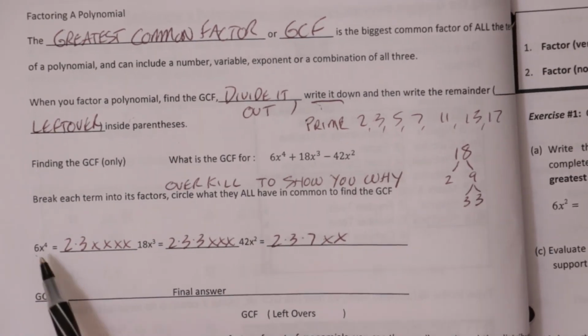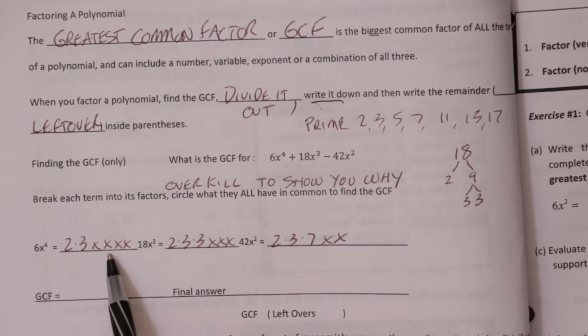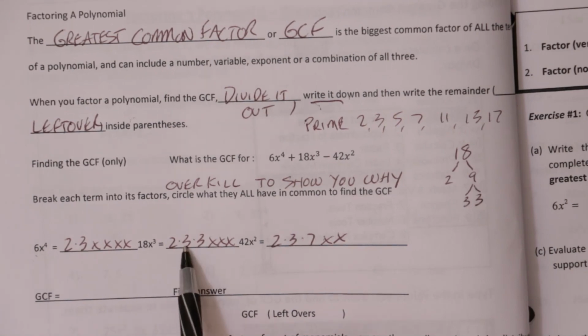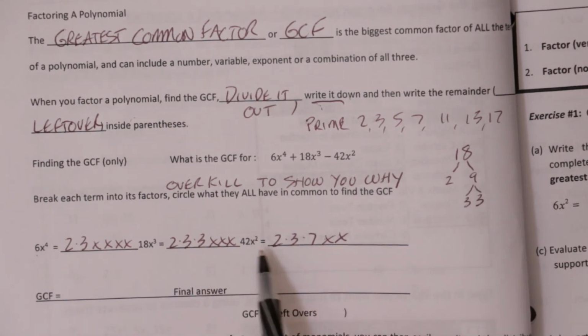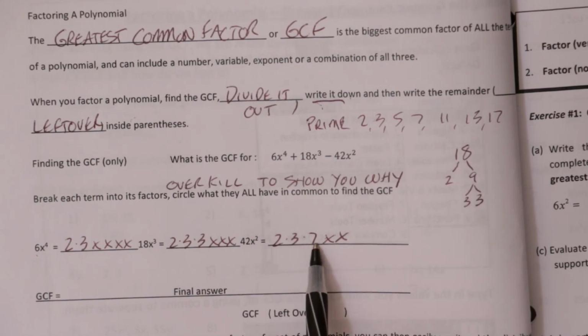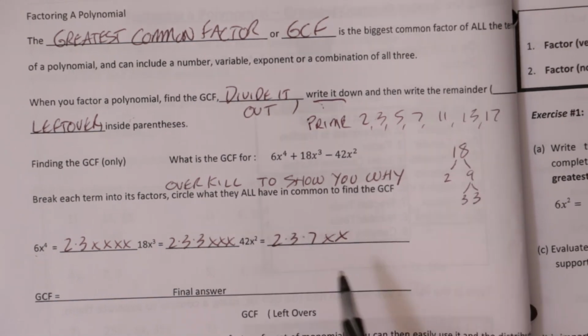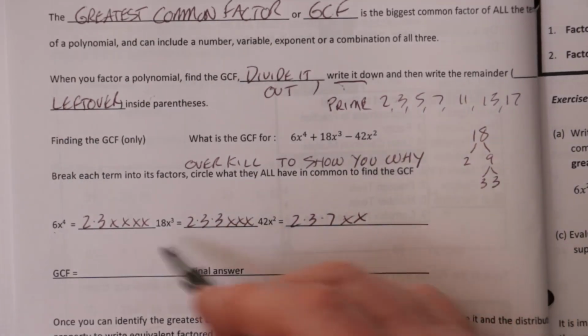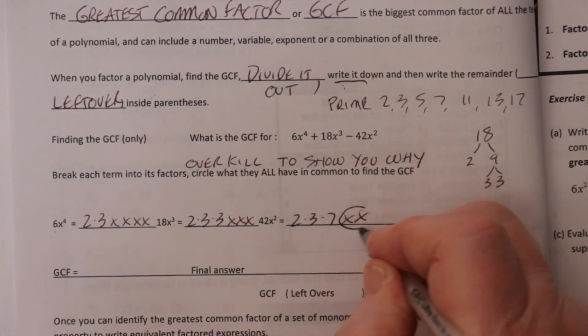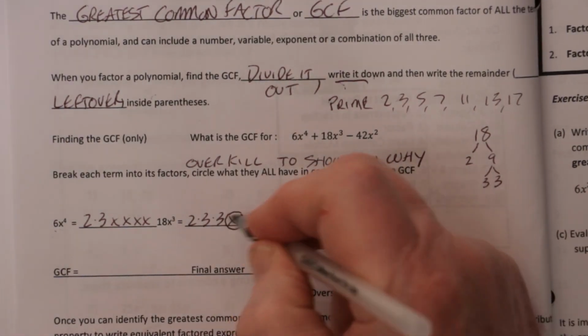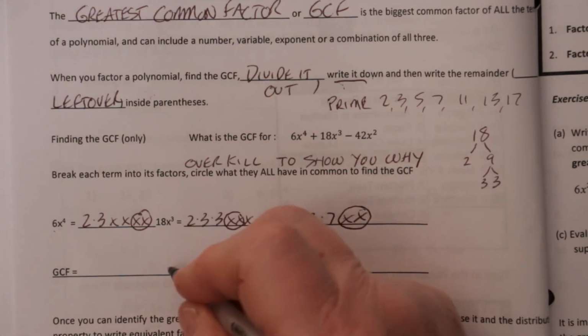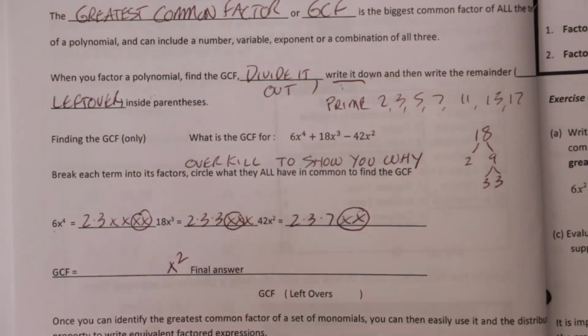So 6 is 2 times 3 and then 4 x's. And then 18 is 2 times 3 times 3 and 3 x's. And then 42 is 2 times 3 times 7 with 2 x's. So looking at my GCF, they all have 2 x's. So I'm going to circle 2 x's and circle 2 x's and circle 2 x's. And my GCF is going to have x squared.